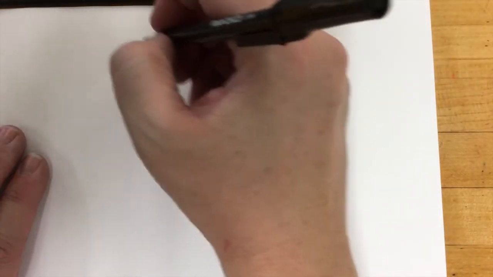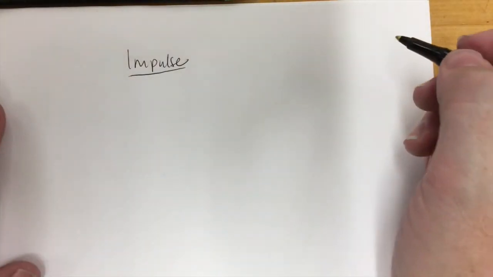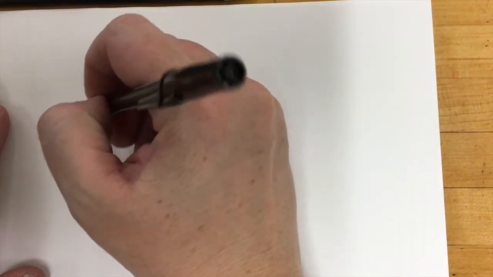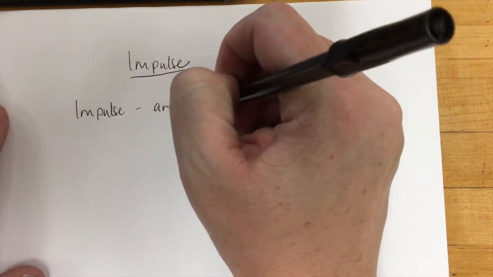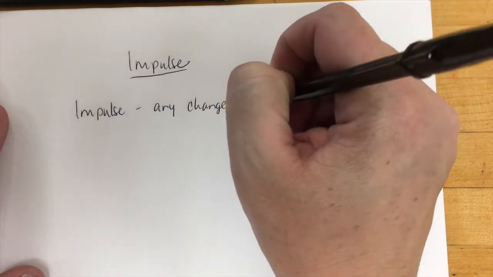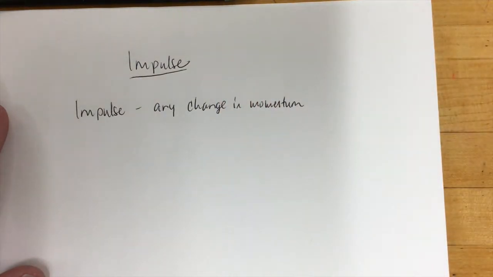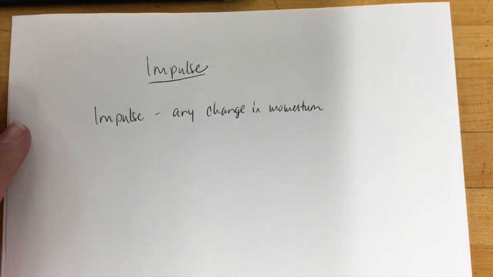The other part that we're looking at is this idea of impulse. An impulse happens when you're changing your velocity, and so you're changing your momentum. What happens with impulse is any change in momentum. Usually this is going to take place in the way that something is speeding up or something is slowing down.